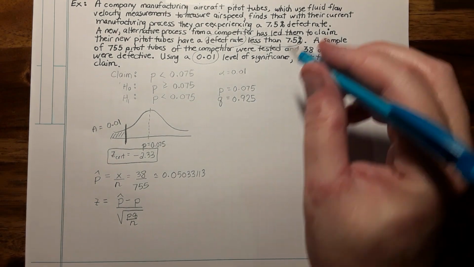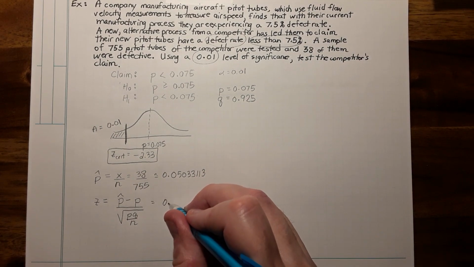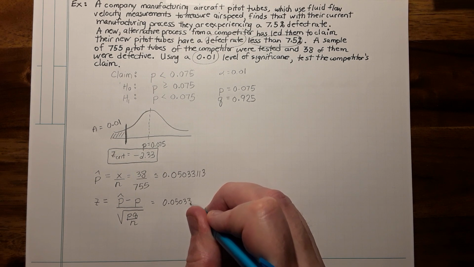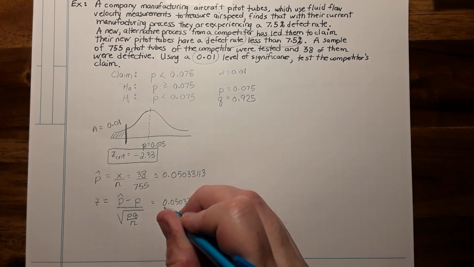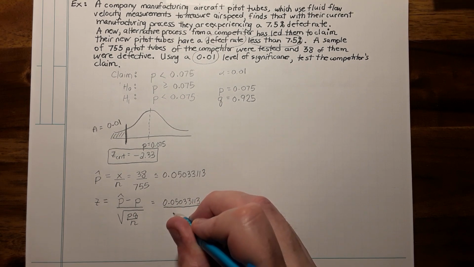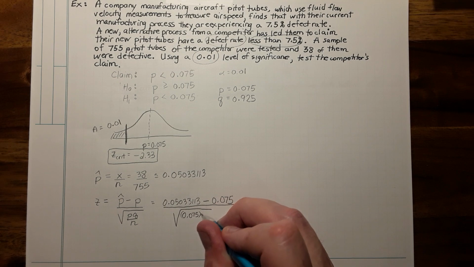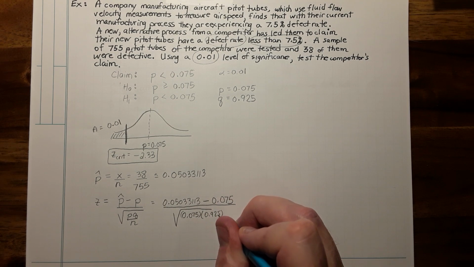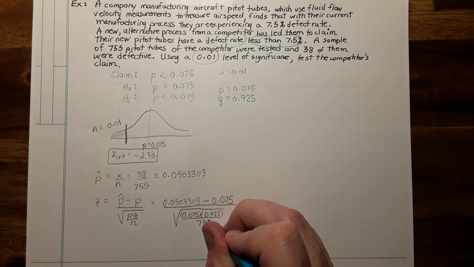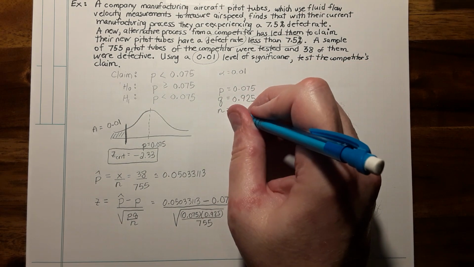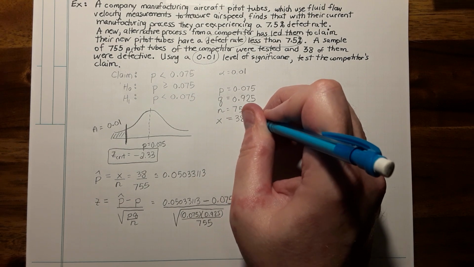So both P and Q are given, and so we can plug this in. The sample proportion of 0.050331113 minus the claimed proportion of 7.5%, but all divided by the square root of 0.075 times 0.925, all divided by the sample size, 755. And so N was given there, 755, and the number that was found was 38.